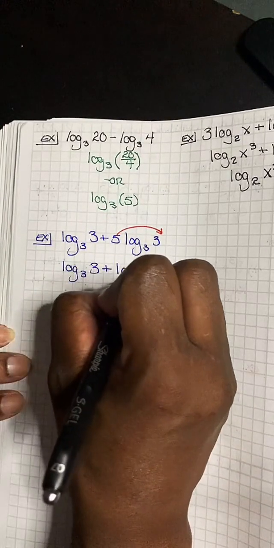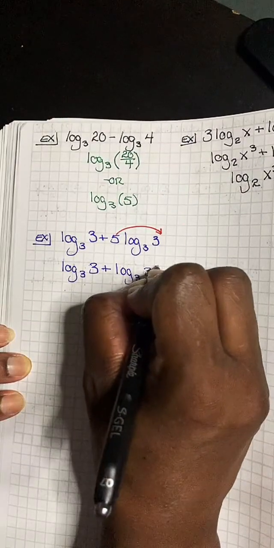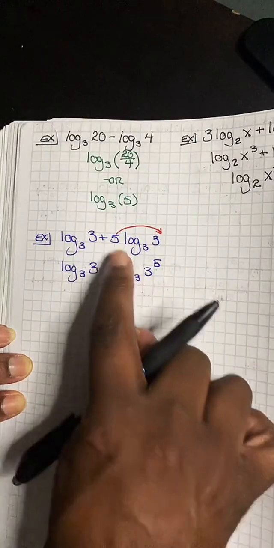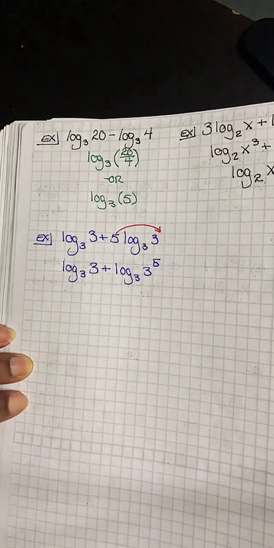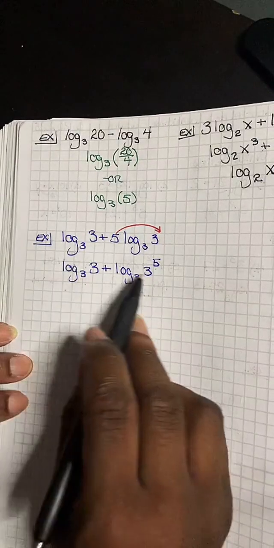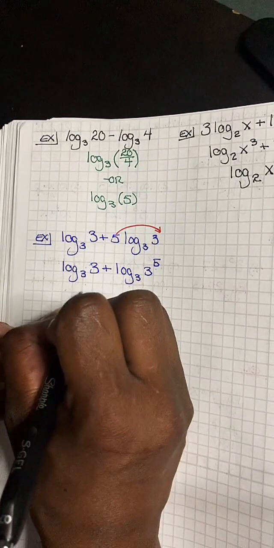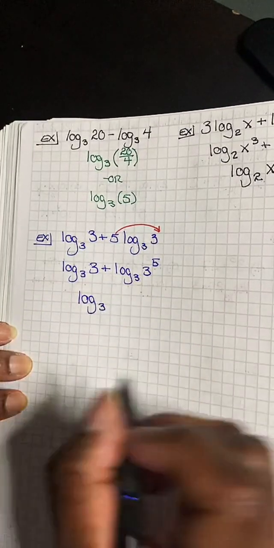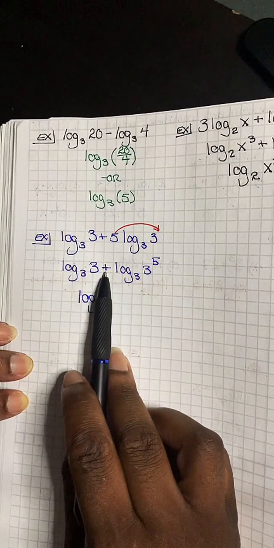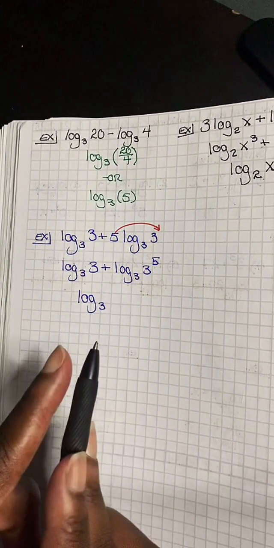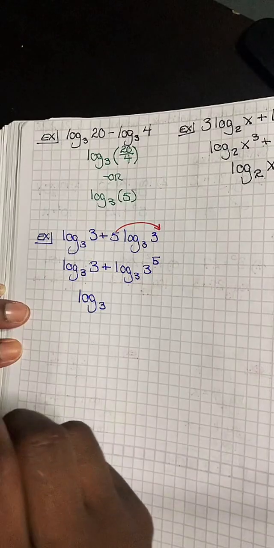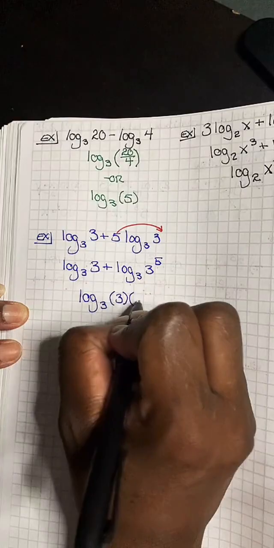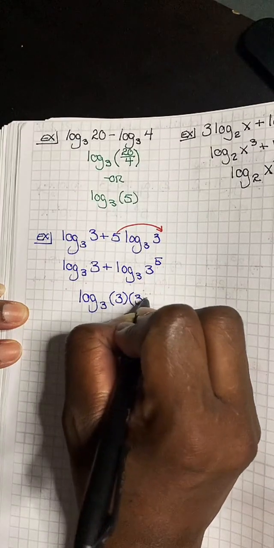So now we're looking at our log base 3 of 3 plus our log base 3 of 3 raised to the 5th. It only goes with that second term. Since they both have the log base 3, we can do it this way, or there's so many different ways. Since it is addition, in order for us to condense it, we're going to be doing multiplication. So it's like we have our 3 times 3 raised to the 5th.